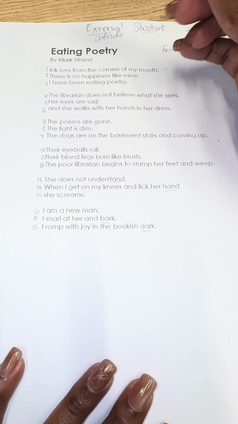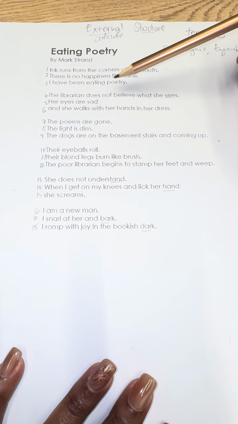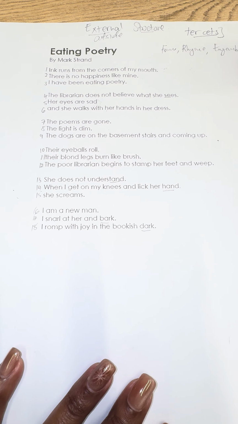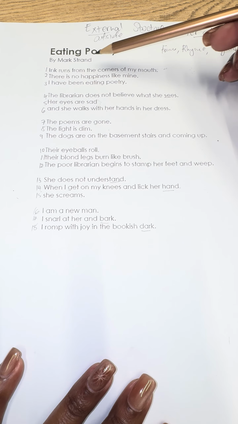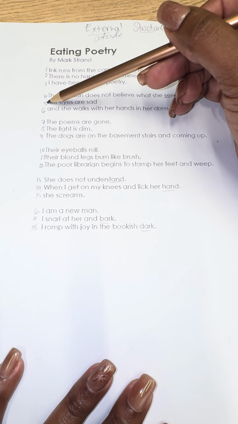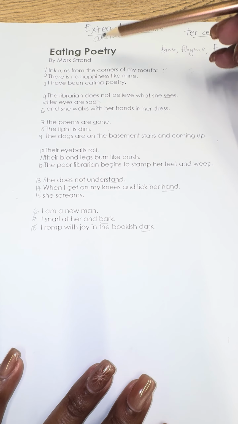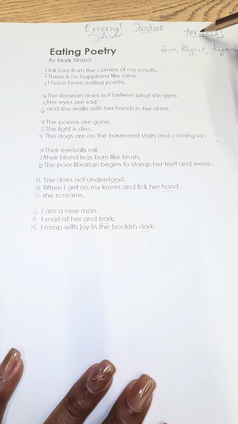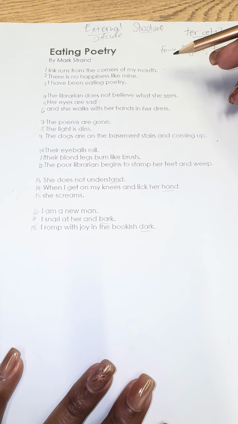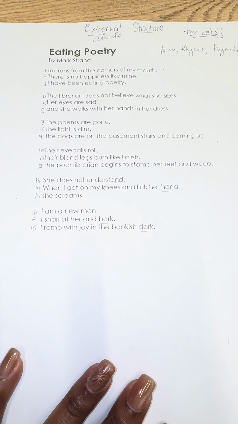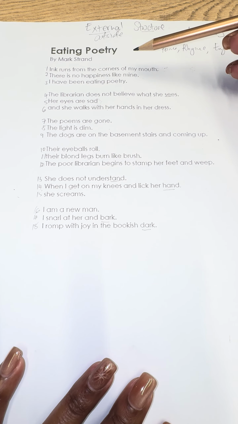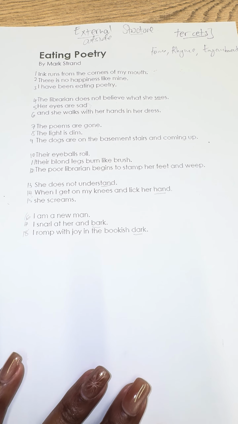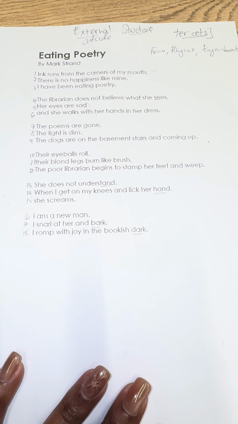If you look here, the poem has 6 stanzas and 18 lines in all. Each stanza has 3 lines. What we call that is a tercet, so these are tercets, each stanza containing 3 lines. And if you look closely, there's not a lot of rhyme scheme. There's no internal rhyme, and there's hardly any external rhyme.